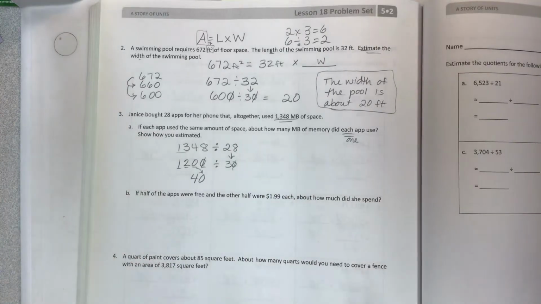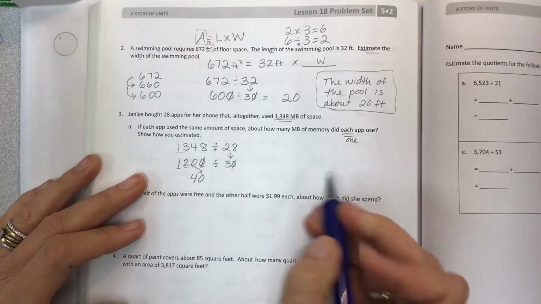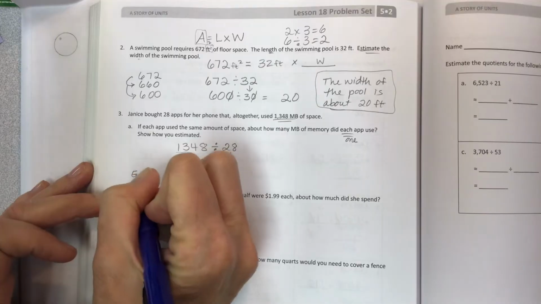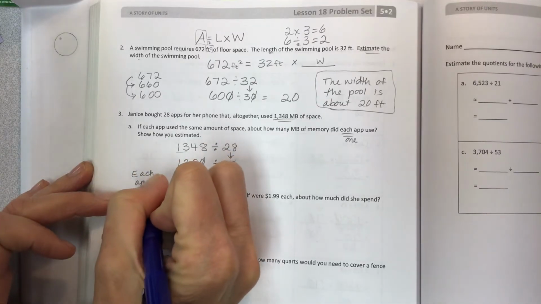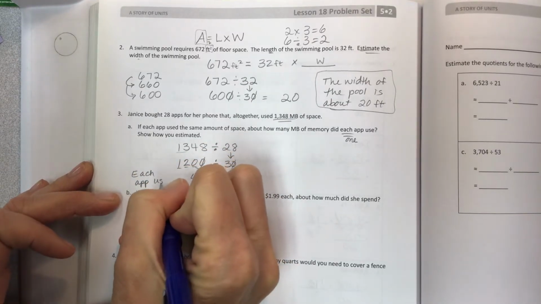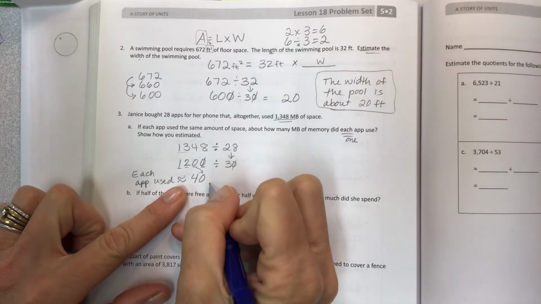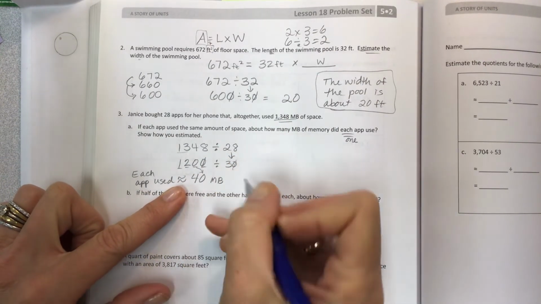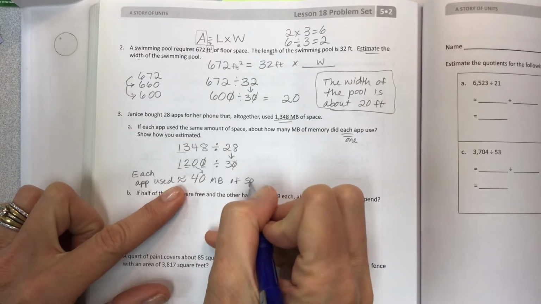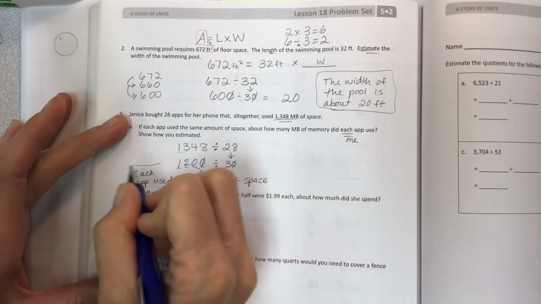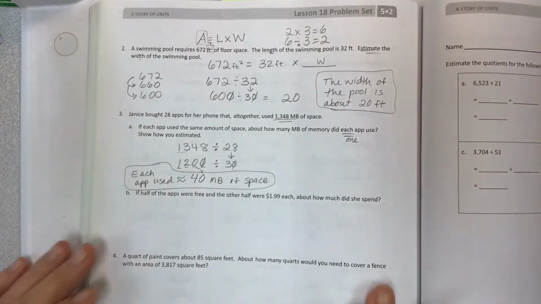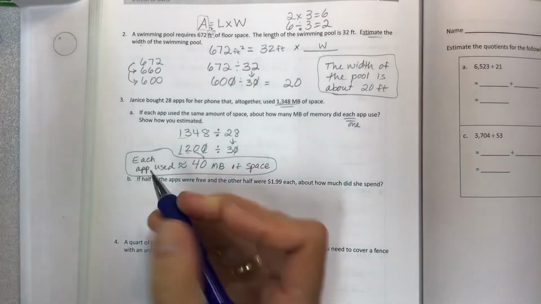So about how many megabytes of memory did each app use? Each app used about 40 megabytes of space. There you go.